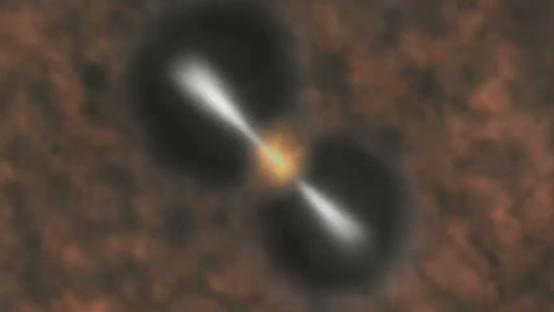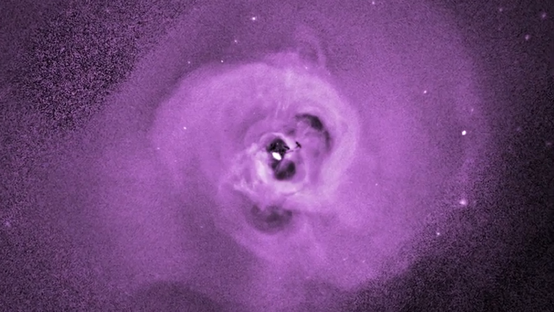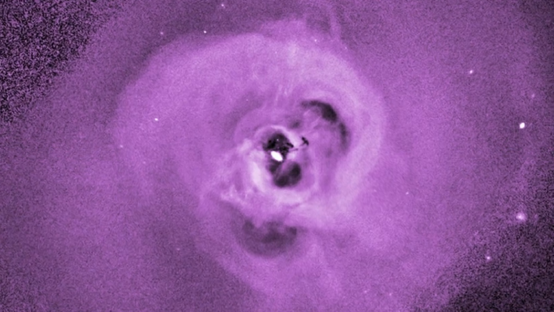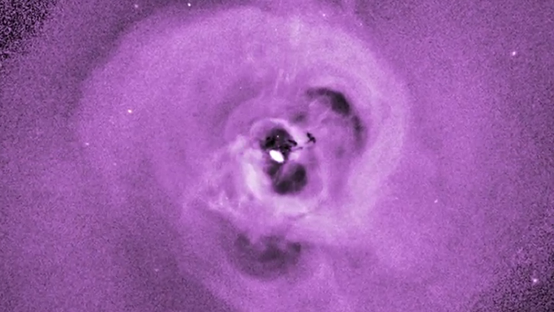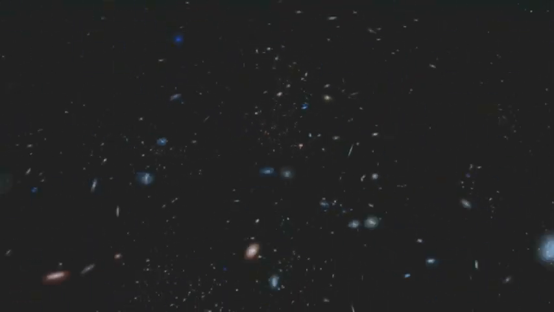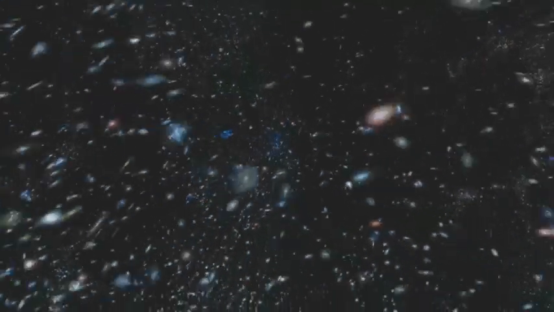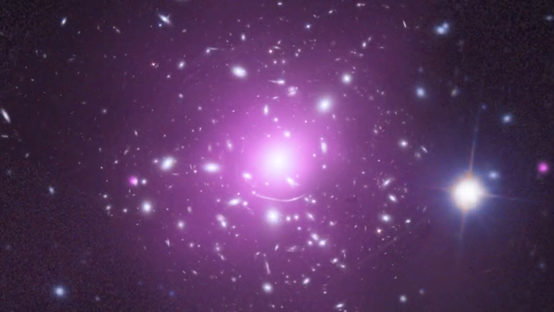Even bigger still are the bubbles that astronomers find carved out in galaxy clusters. Galaxy clusters are the largest structures in the universe held together by gravity. In addition to the hundreds or even thousands of individual galaxies that make up these gigantic objects, enormous amounts of hot gas envelop galaxy clusters.